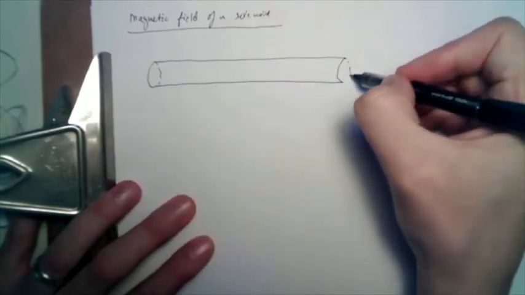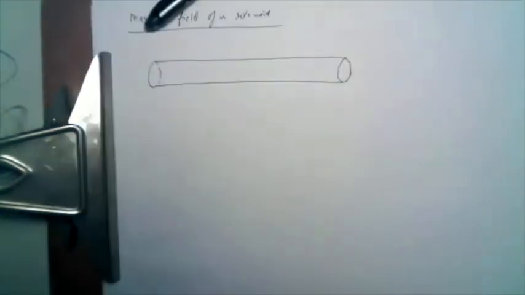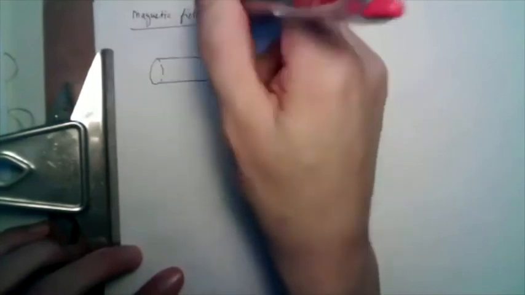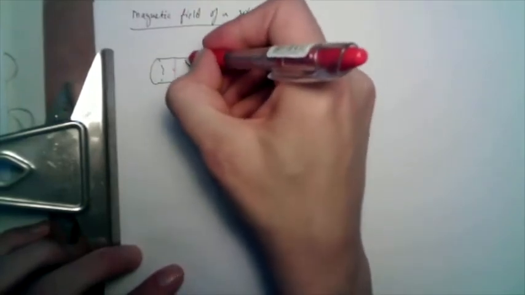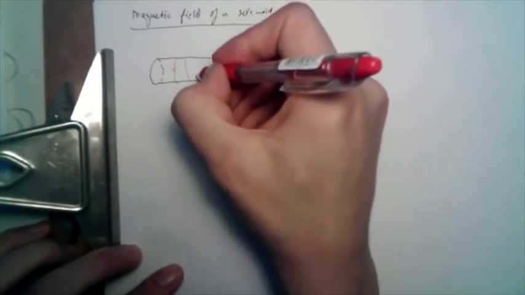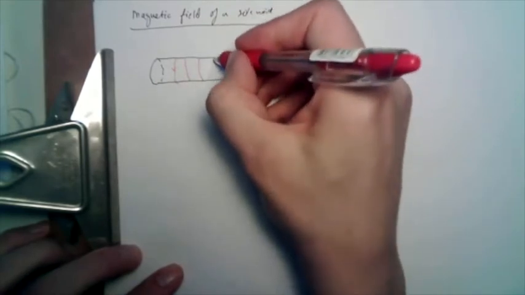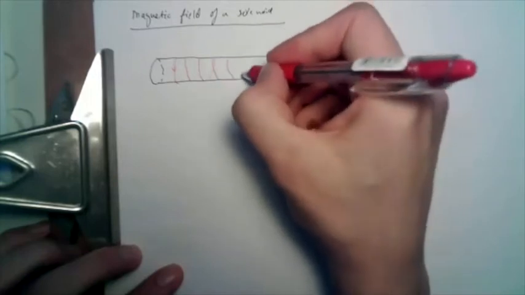And we take a current carrying wire and we wrap it around. And we'll do the same thing. We'll make it very tightly packed. So I'm drawing this in an exaggerated manner.